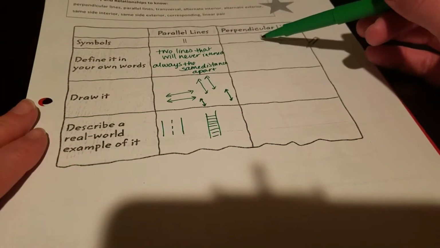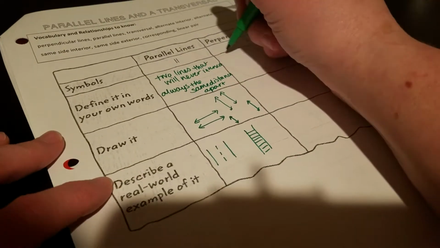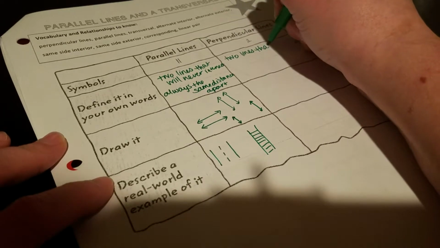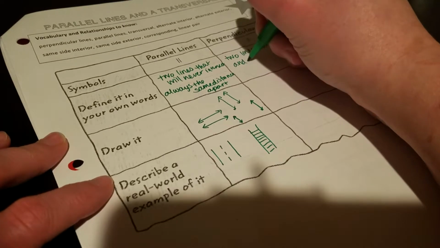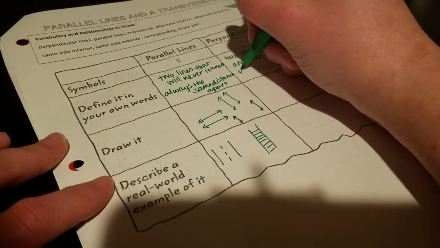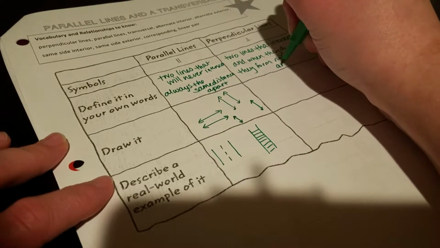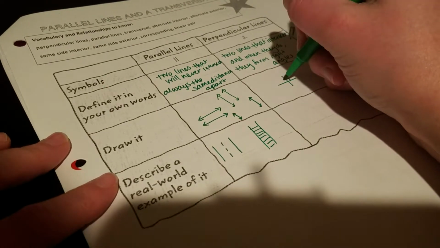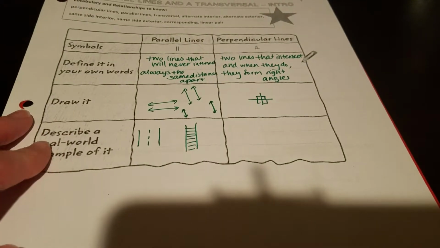Perpendicular lines gets represented by this little symbol. It's an upside down capital T. Defining it in our own words, it's basically two lines that intersect. So they cross over each other. And when they do that, they form right angles. So everywhere it looks like a right angle. It's basically like if we were to draw a plus sign, and this is a right angle, that's a right angle, that's a right angle, and that's a right angle. So all of them form right angles.